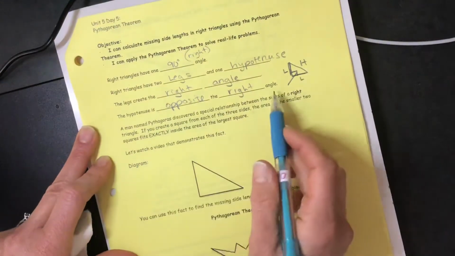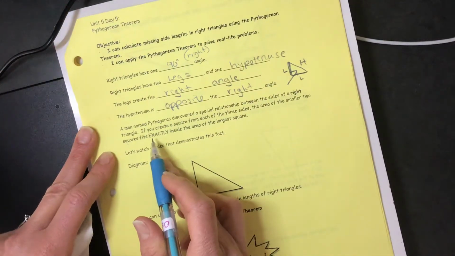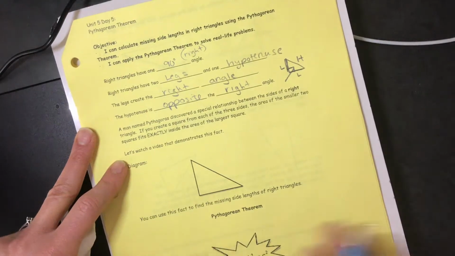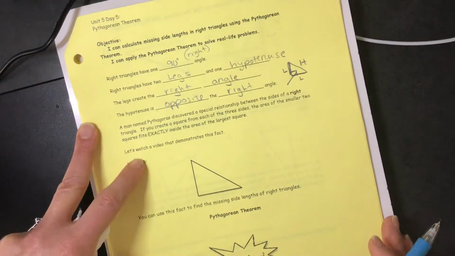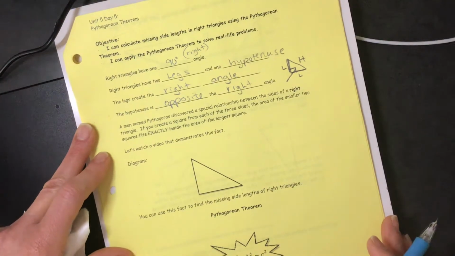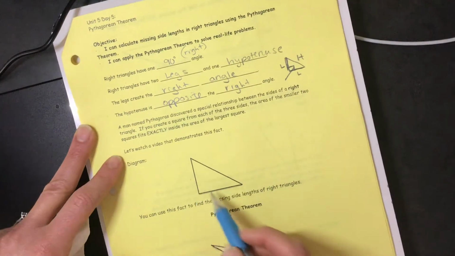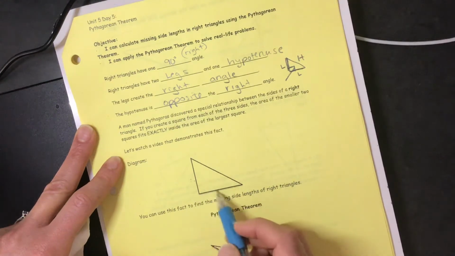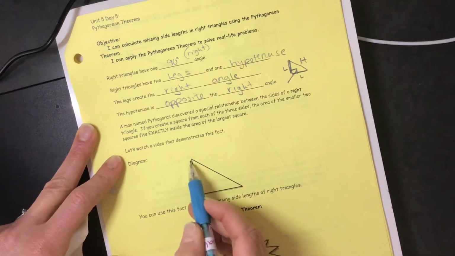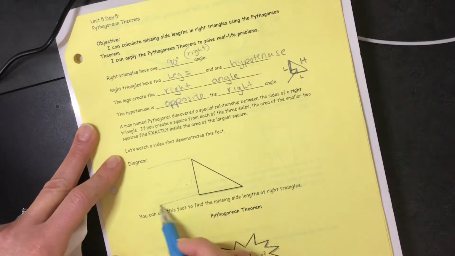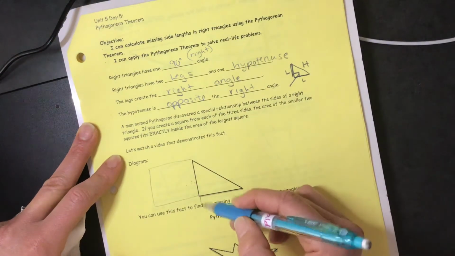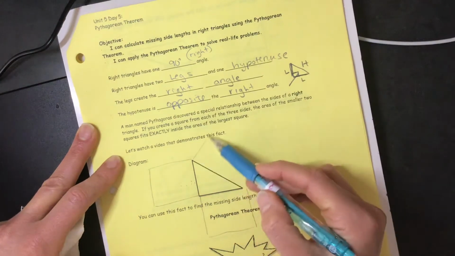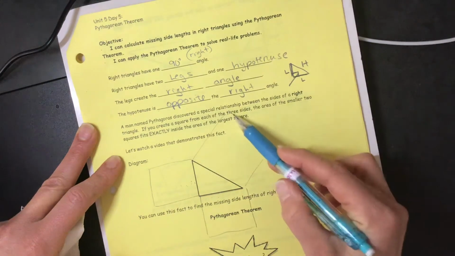So a man named Pythagoras discovered a special relationship between the side lengths of a right triangle. If you create a square from each of these three sides, your hypotenuse is always your longest side, and the area of the two smaller squares would fill up the area of your largest.